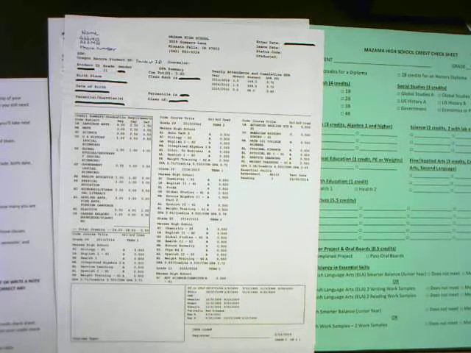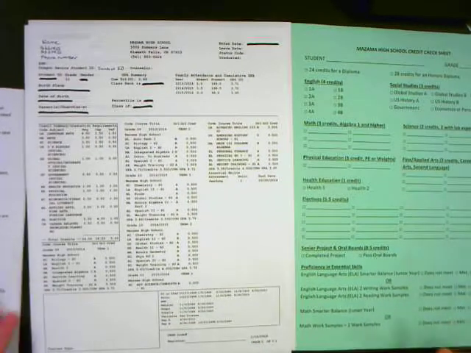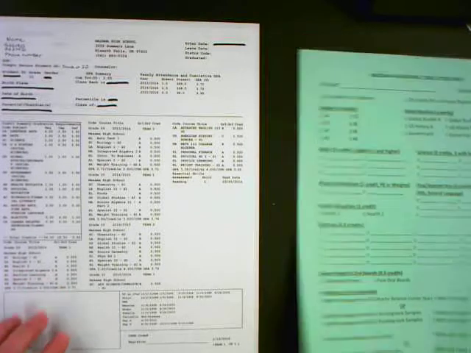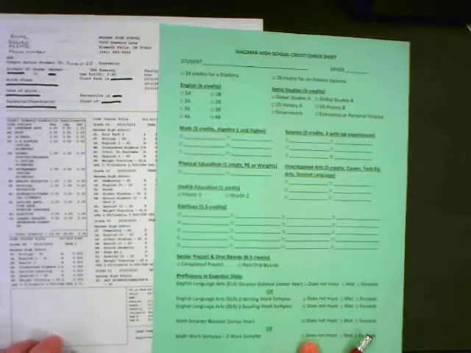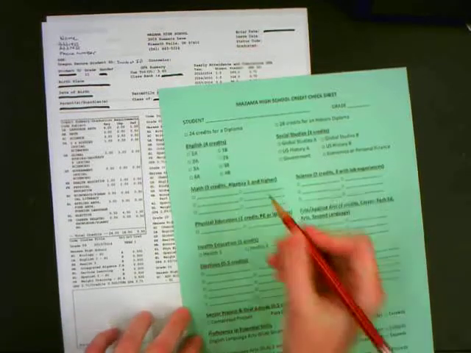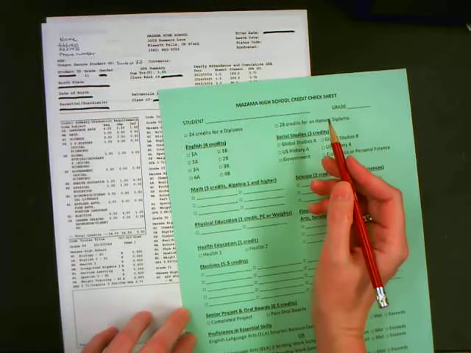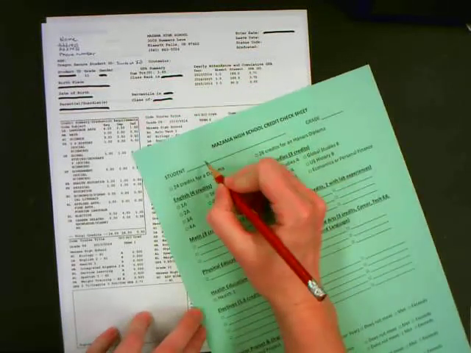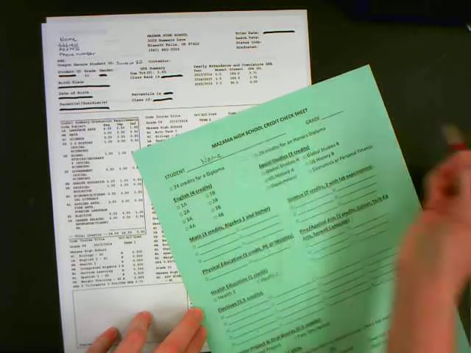So now I'm going to show you how to do a credit check. Each of you should have your transcript and then your green sheet and something to write with. First, on top of your green sheet, you're going to make sure you write your name very clearly so you can read it and everyone else can read it. So whatever your name is, you're going to write it there.